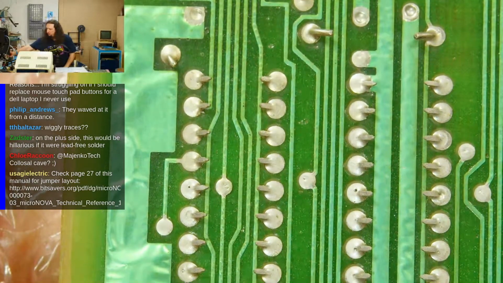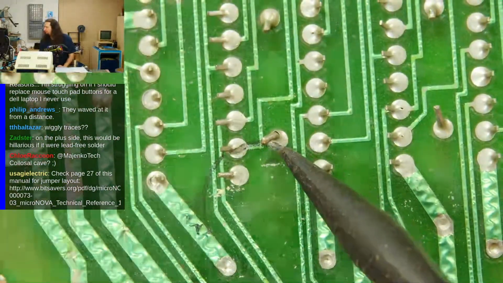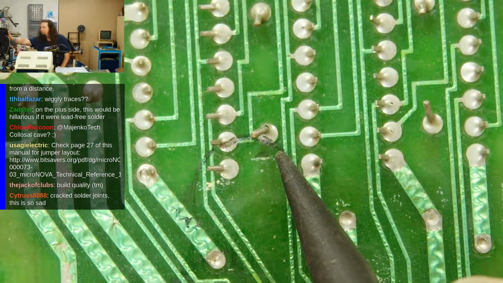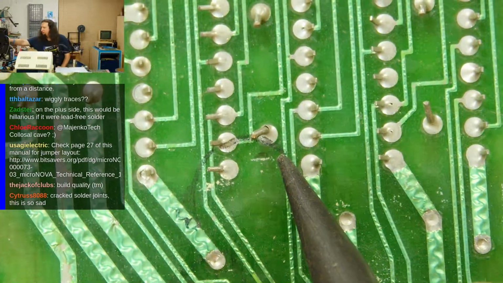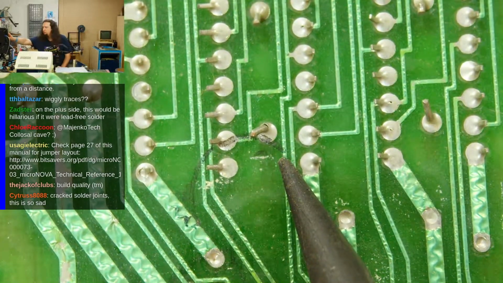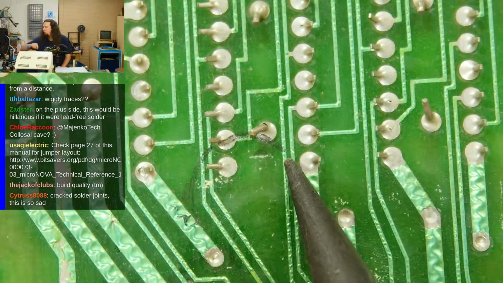Manual jumper location. Okay. Did you see the cracked solder joint I found there, though? Look at that thing. Page 27. Watch, it's on the jumper.